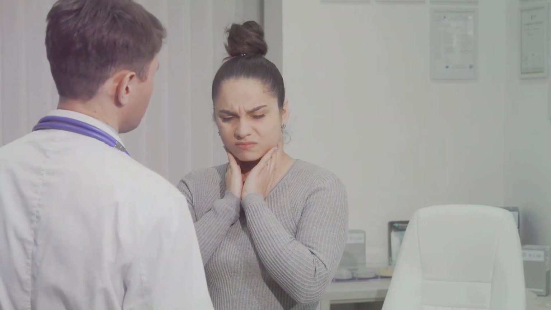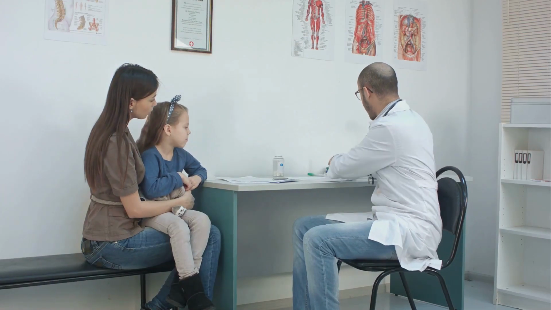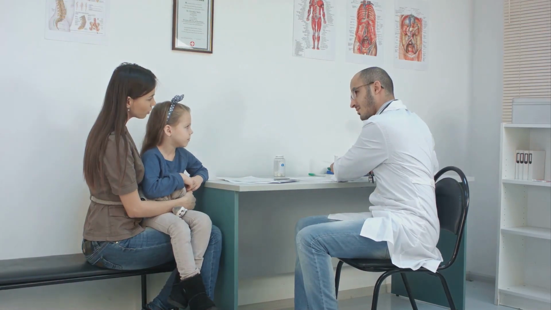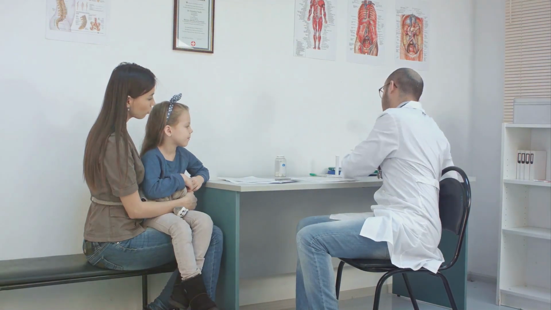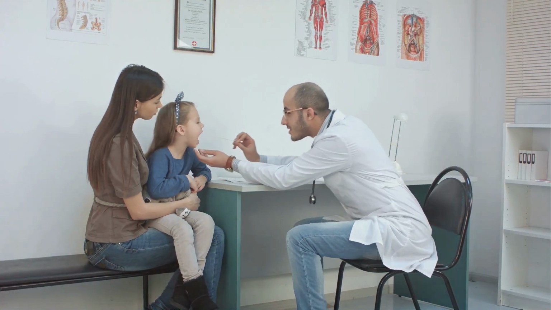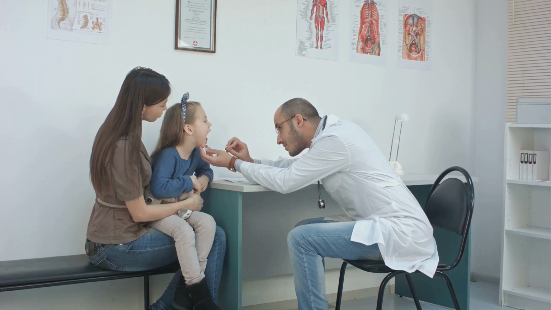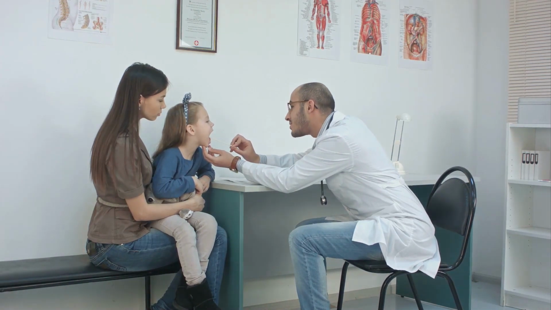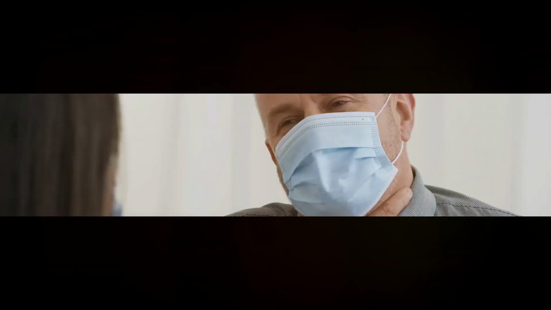It's important to remember that while tonsillitis is commonly a minor illness, it can become serious if left untreated. So, if you or someone you know is experiencing symptoms like a sore throat, difficulty swallowing, or a high fever, it's crucial to seek medical attention promptly. A healthcare provider can provide a proper diagnosis and treatment plan, ensuring that the infection is managed effectively and complications are prevented. Remember, seeking medical help is crucial if symptoms of tonsillitis develop.